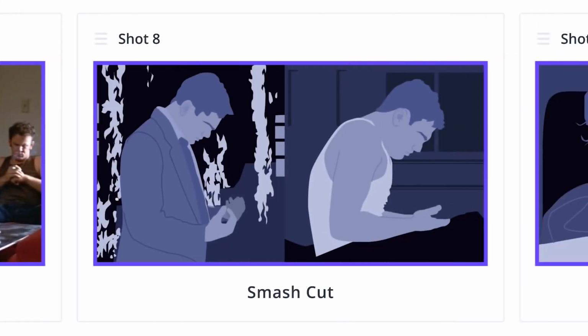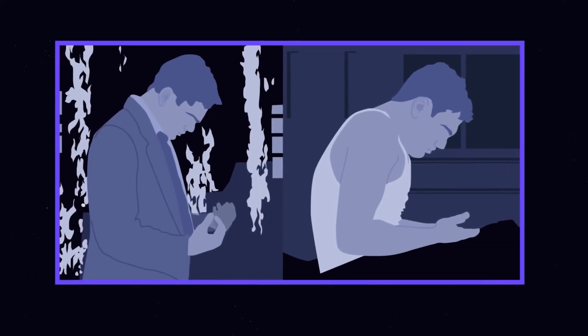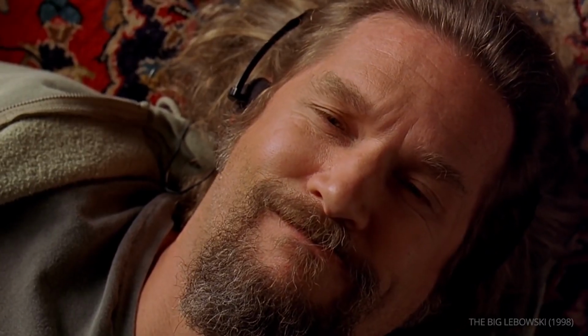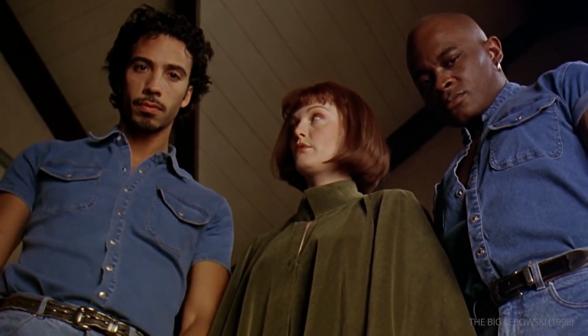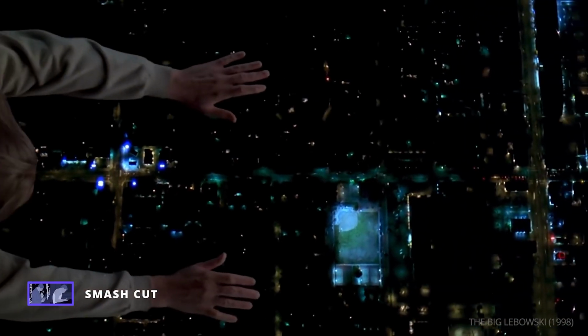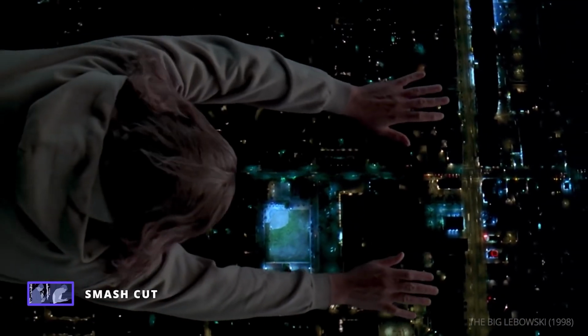Look no further than the smash cut. A smash cut is a sharp, abrupt cut from one scene to another using high contrast in both visuals and audio.